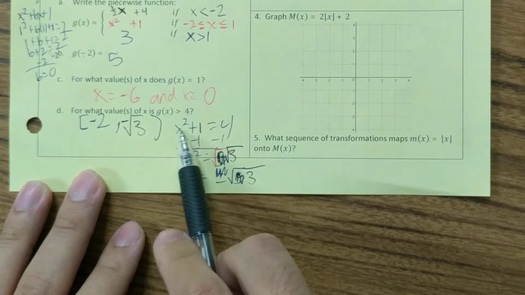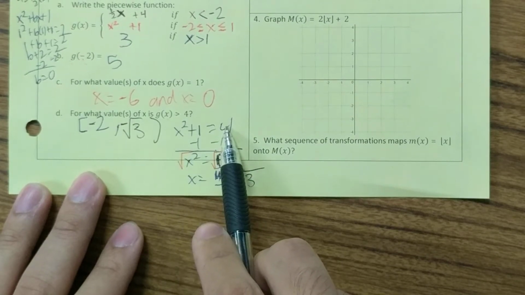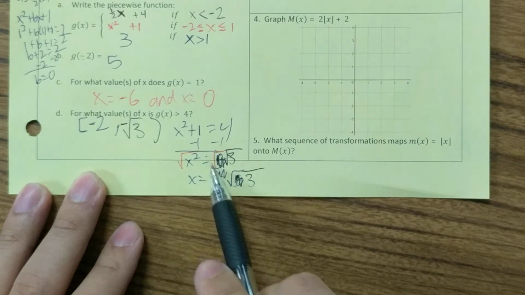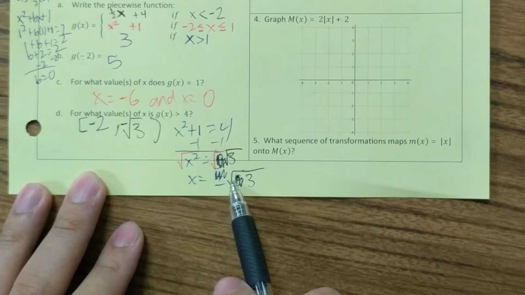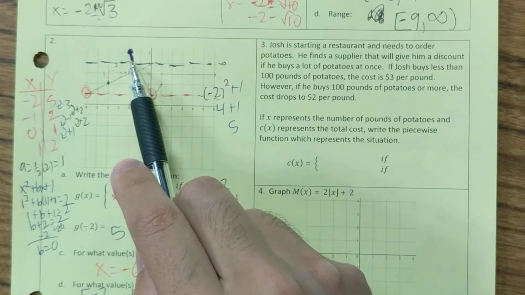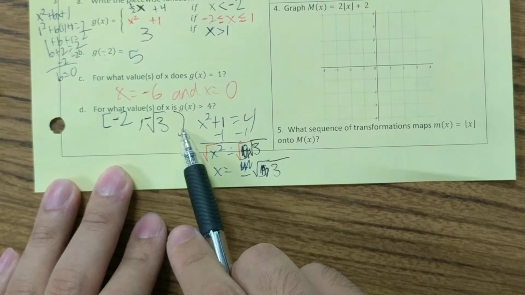Okay, so one more time. I set the quadratic piece equal to 4, subtract 1 from both sides, get x squared equals 3, square root both sides, get x equals plus or minus radical 3. But because I only have the left part, I know that this is negative, not the positive root. So that's why this is the range of values.